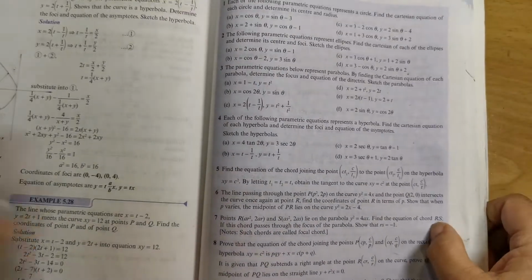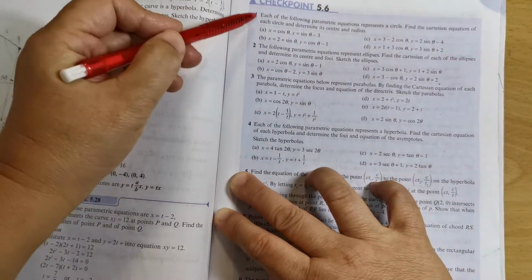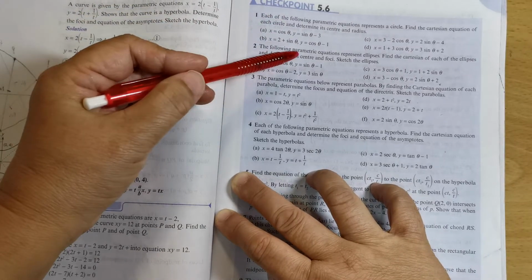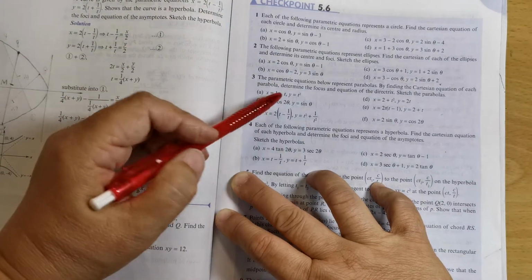Sorry, question 3. So I hope you check. Okay, so this is question 3. Just like question 1 and 2. Question 1 is for circle, question 2 is for ellipse. So now parabola is question 3.